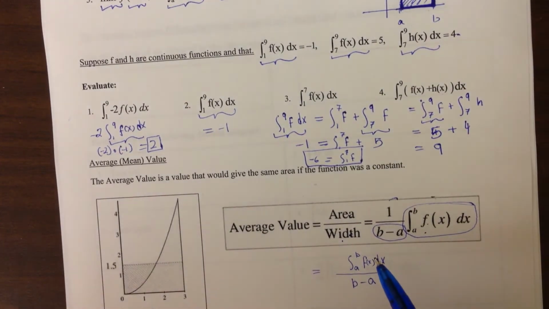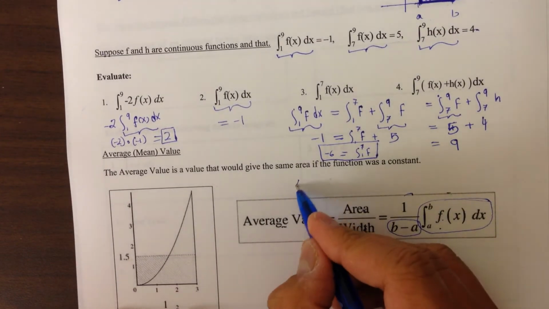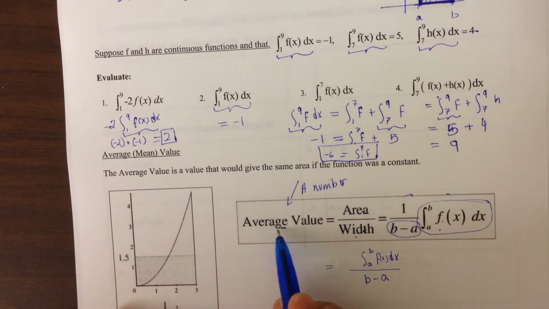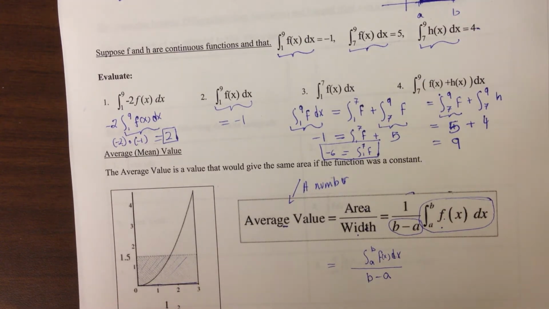Basically, what the average value is, it's a number. This is a number such that if you take that number and multiply it by the width, then that number times the width will yield the same area as the area under the curve, and we call that number the average value.